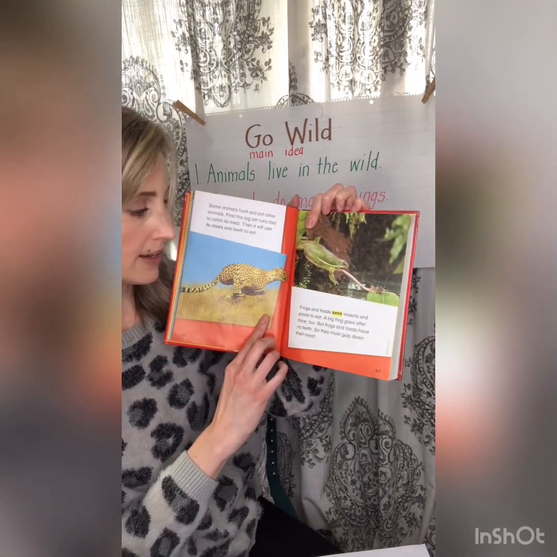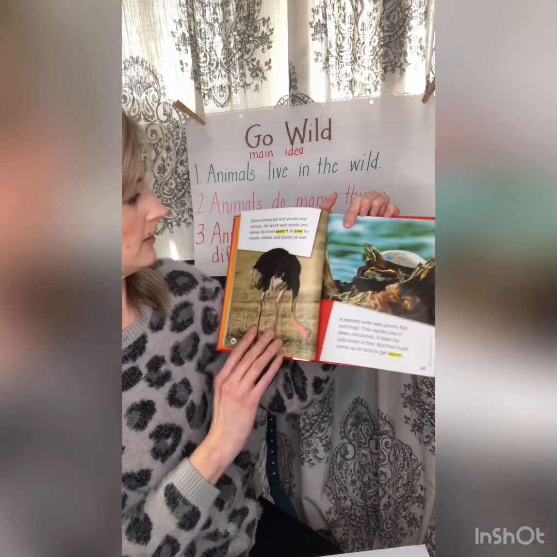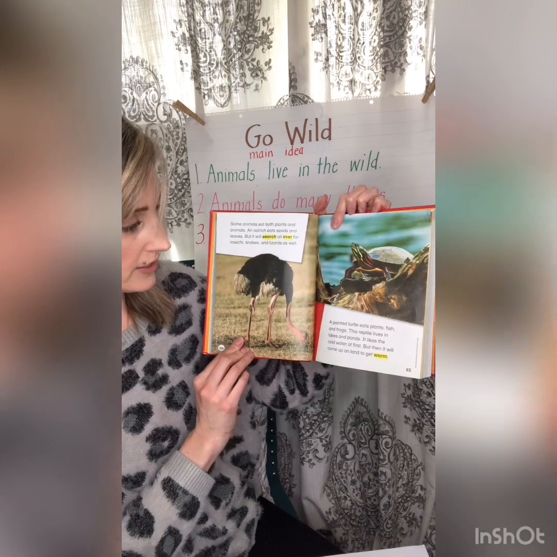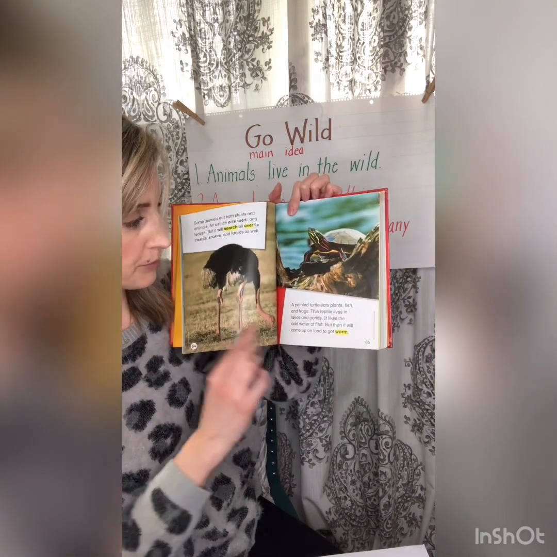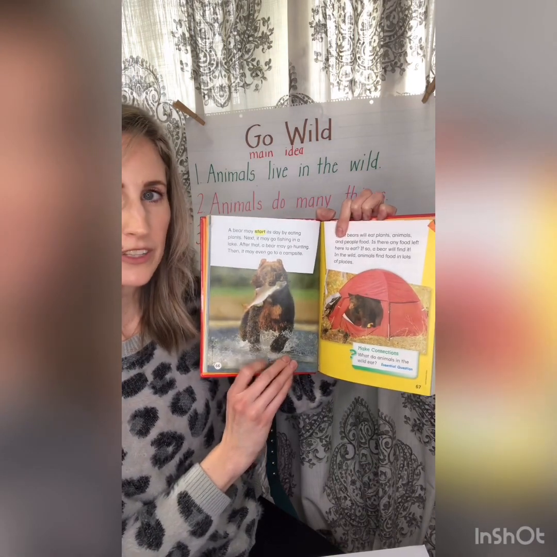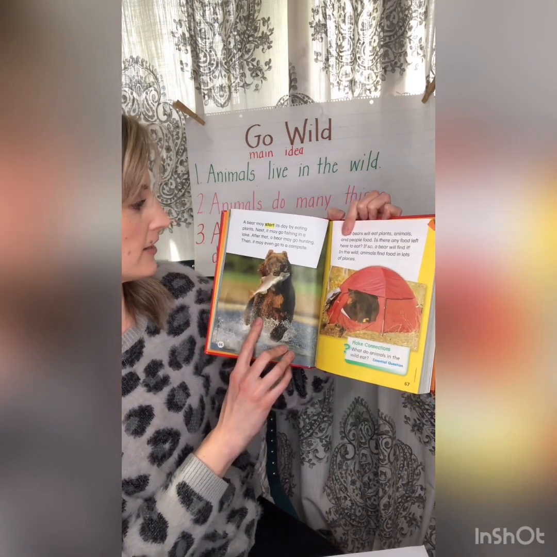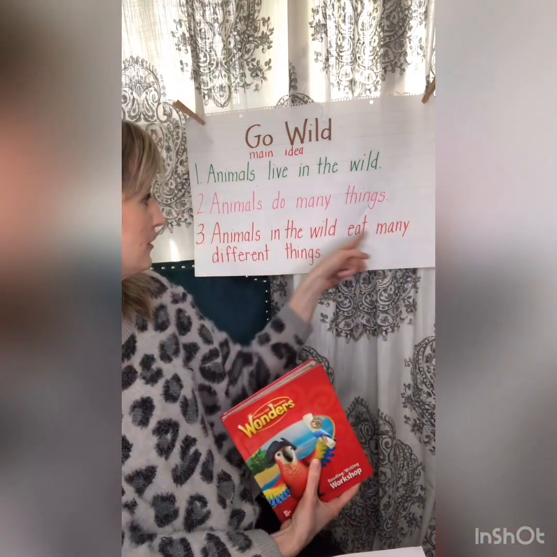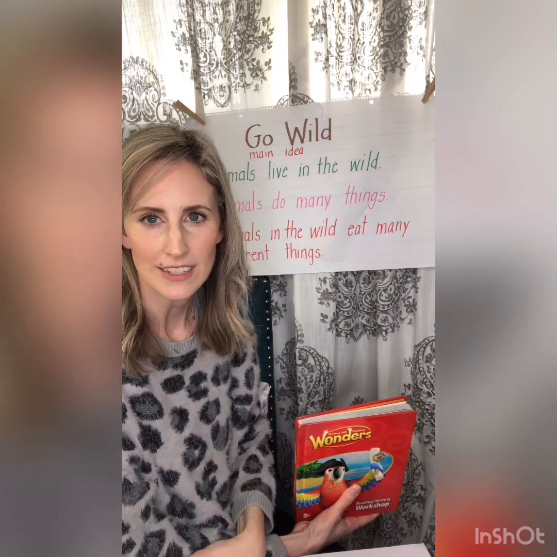Frogs can eat insects and snails. We learned that ostriches can eat insects, snakes, and lizards. And even the turtle can eat plants, fish, and frogs. And how about that bear? We learned that it can catch fish to eat, as well as eat plants, and sometimes people food. So they were all about eating many different things. So that is why that statement is the correct one for our main idea.